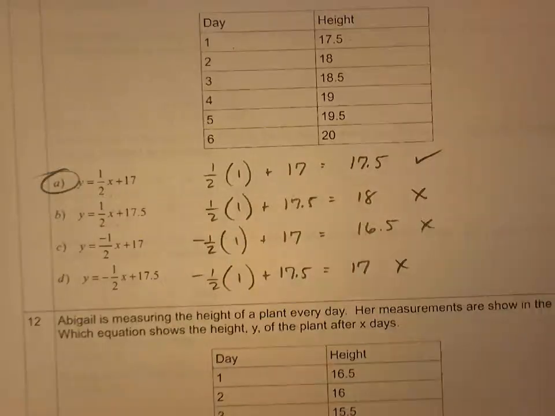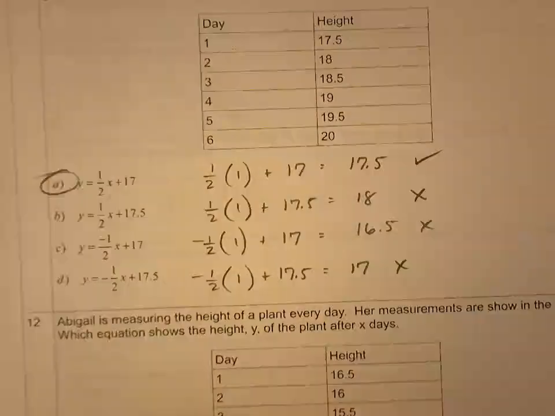Did I do 11 already? I feel like I did 11. 11, Larry.